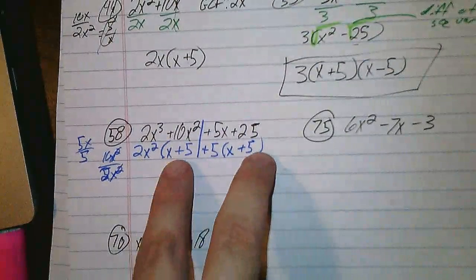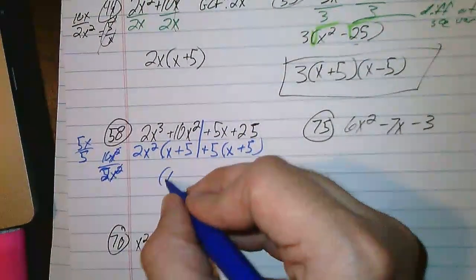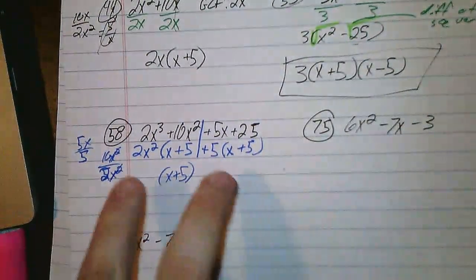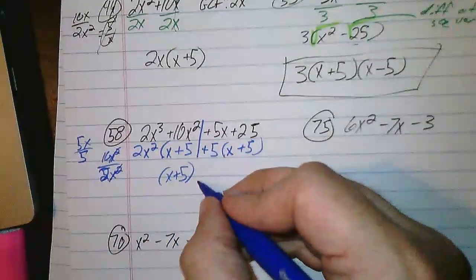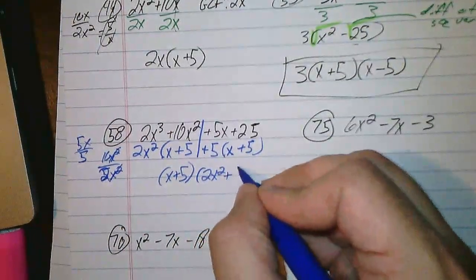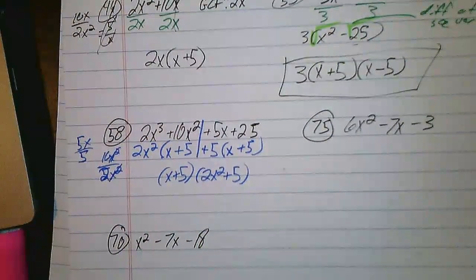So we have our shared parenthesis that we write once, and the other 2 pieces make up the other binomial.